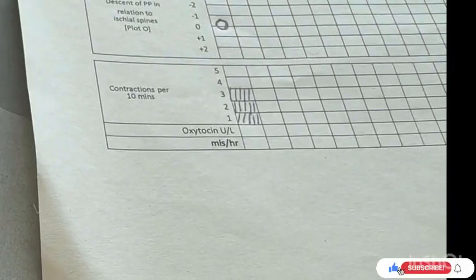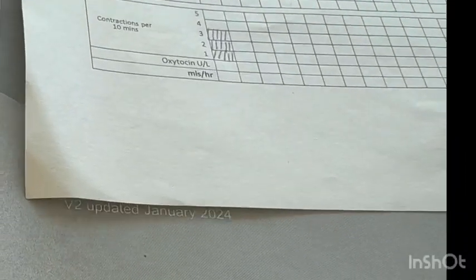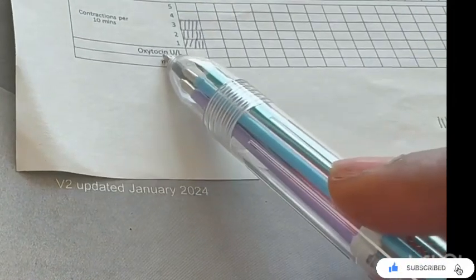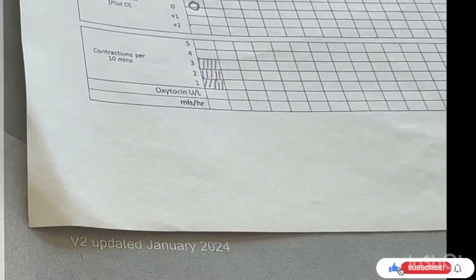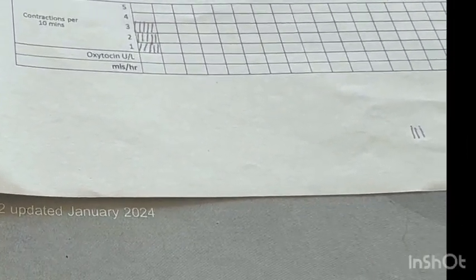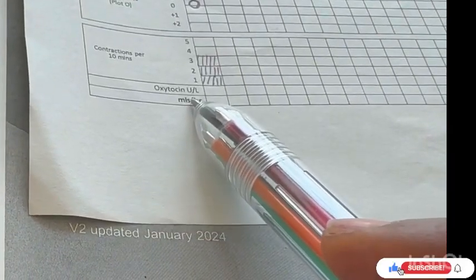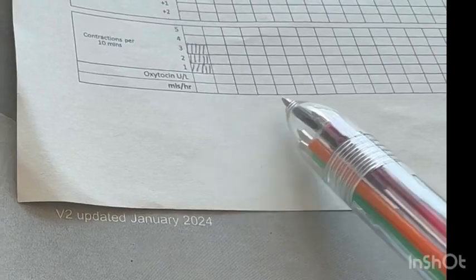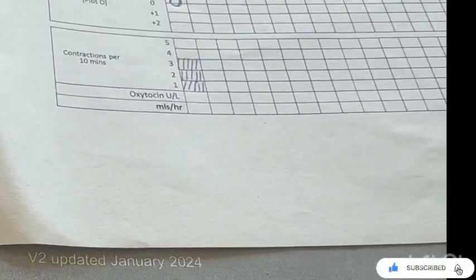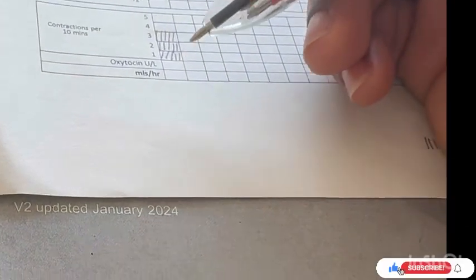Then if the assessor wants you to plot the next 30 minutes, you can ask her what it was, and you get the answer. Now, the next thing is oxytocin. If the woman is on augmentation, she's going to be on oxytocin infusion, okay? And the unit for oxytocin is IU, units per liter. And then in the next box, you can see mils per hour.